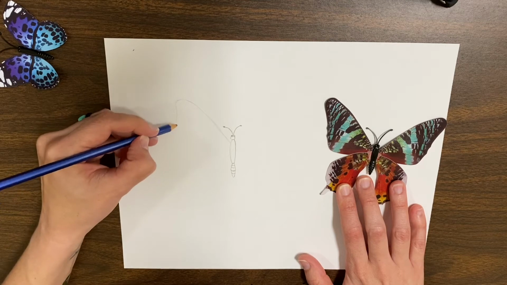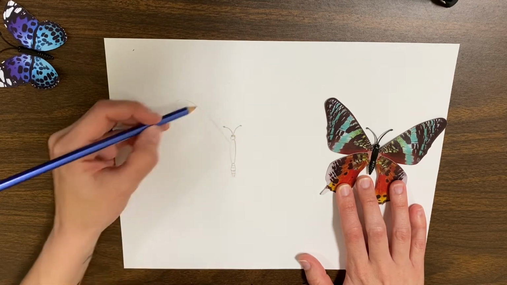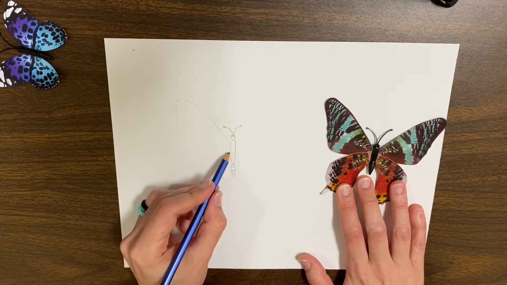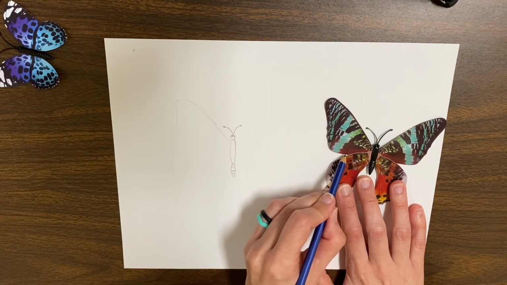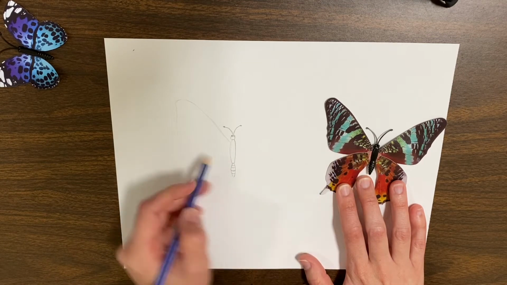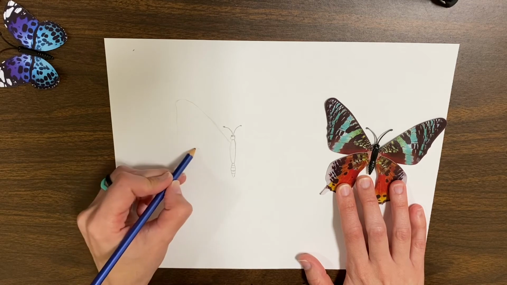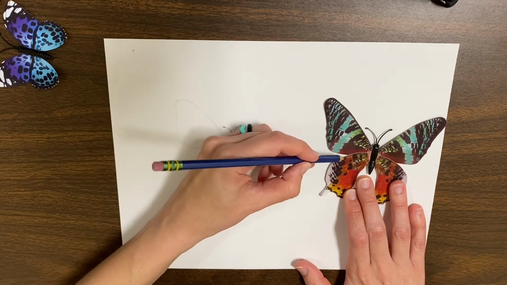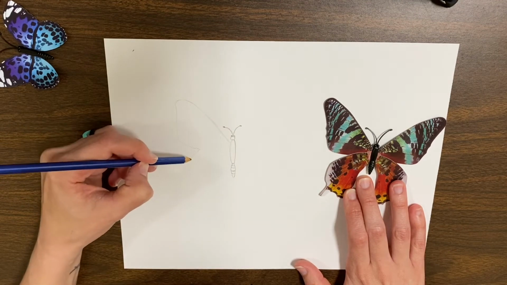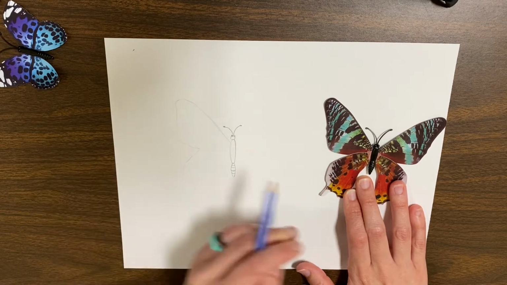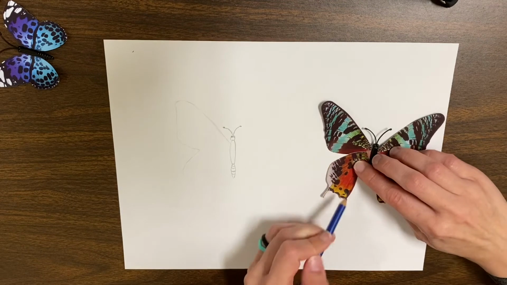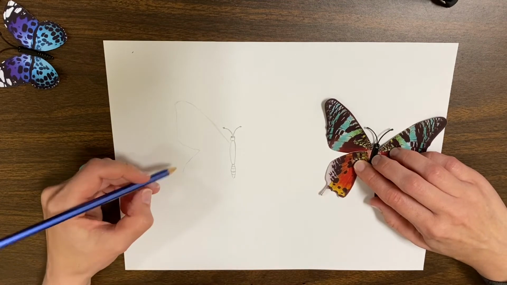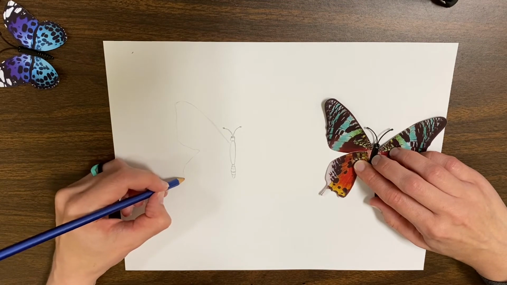And then now I'm starting to come down the side here. And let's see, this part right here doesn't come all the way in, so it probably comes in about like that. And then this part starts to curve down, and it has a couple little bumps down here at the bottom. So let's try to do those next.